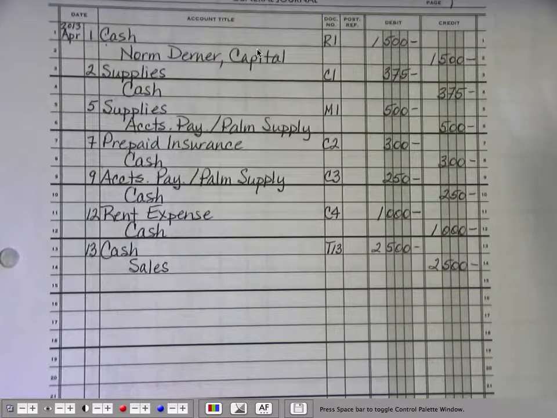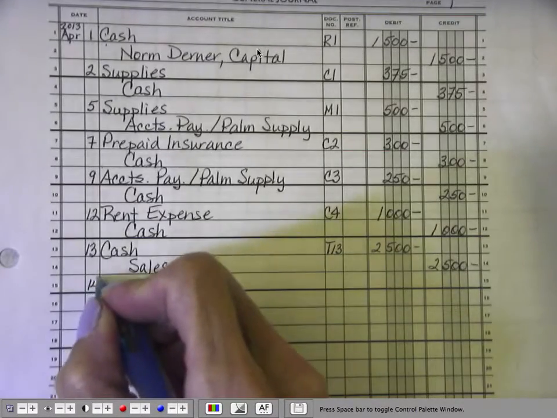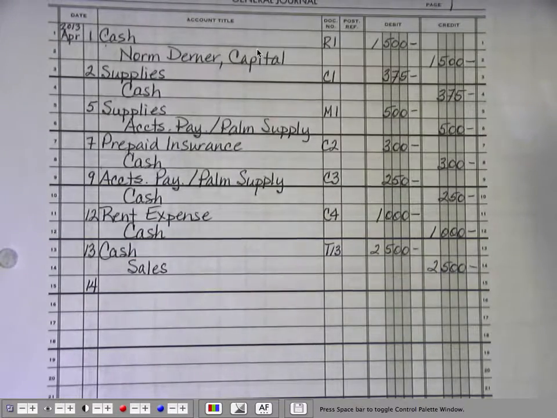Still pretty easy. On the 14th, sold services on account to L. Rowe, $510, S1. So let's put our date in, the 14th. What are my two accounts? This is the transaction that confuses students the most. It should be helpful to you to glance back at the chart of accounts. Sold services on account to L. Rowe. Accounts receivable L. Rowe and sales.